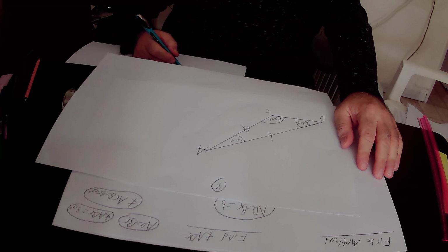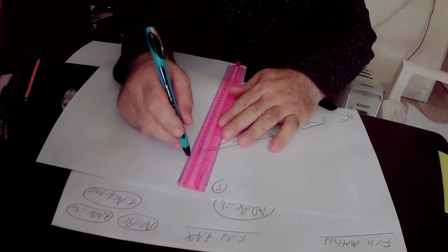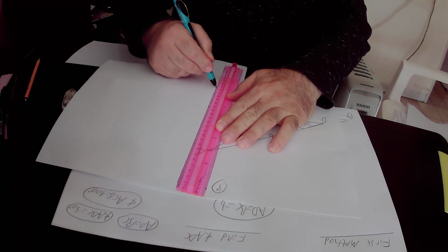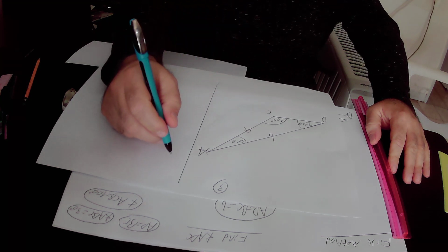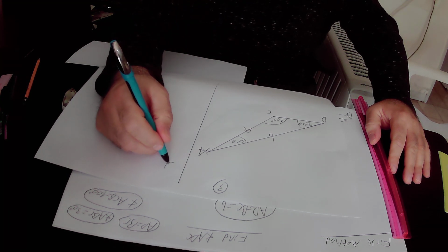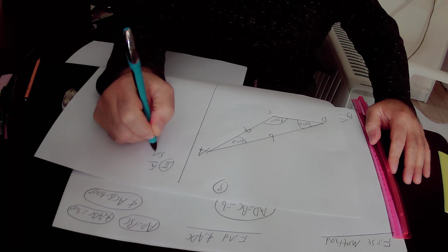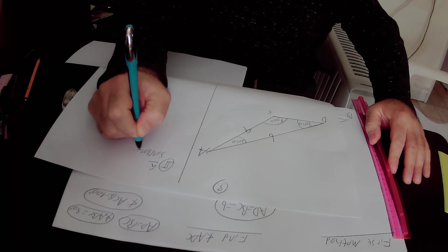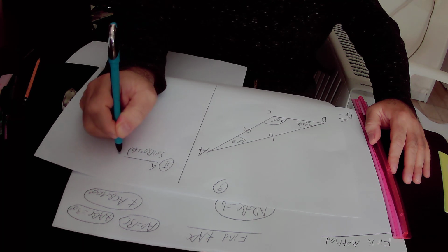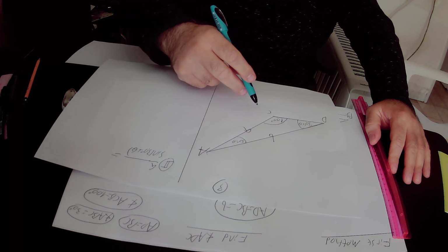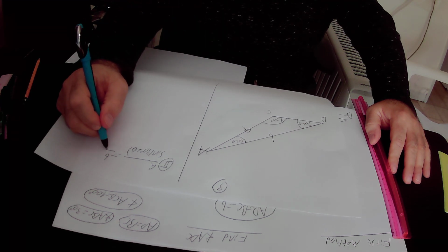And according to the law of sines, we will get that A over sine 30 degrees plus theta equals B over sine 100 degrees.